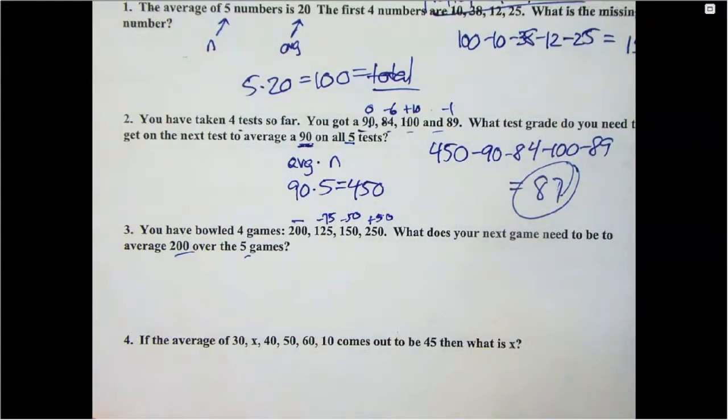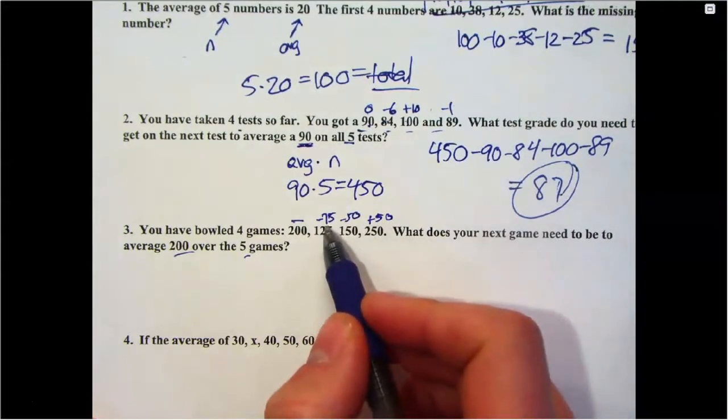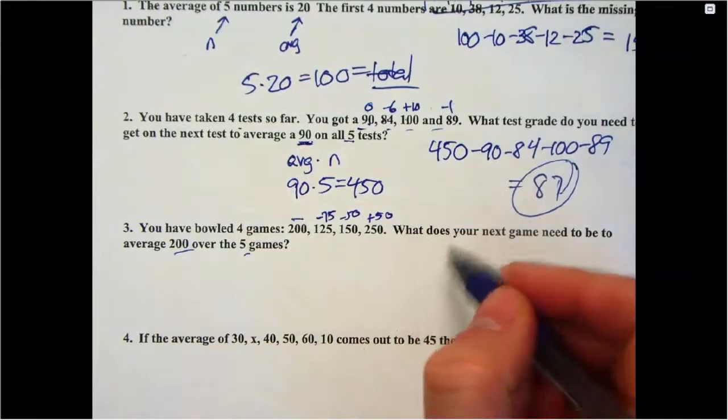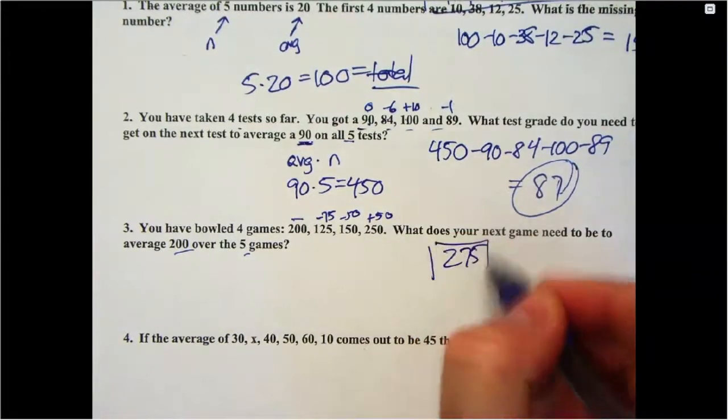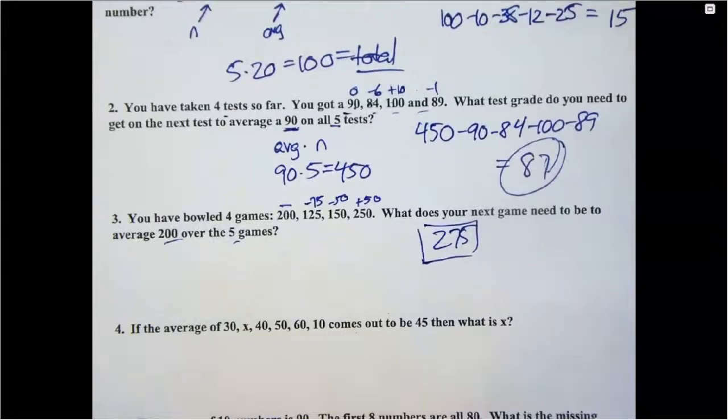And I'm 50 above. So if I add up all these, I'm 75 below where I'm supposed to be, which means I need to be 75 above on the next one to average out. So I'm pretty sure it's going to be 275. Again, you might not like that method. It's a little more, it's just a weird way of thinking.